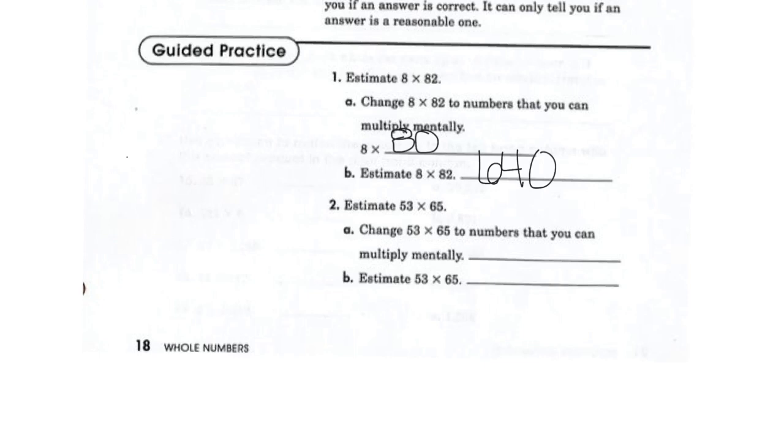If I estimate 53 times 65, I'm going to change 53 times 65 to numbers I can multiply mentally. Well, my 53 is close to 50, and I'm going to multiply that by 65. You could go either 60 or 70. Since I rounded down on the 53, I'm going to round up on the 65 to 70.